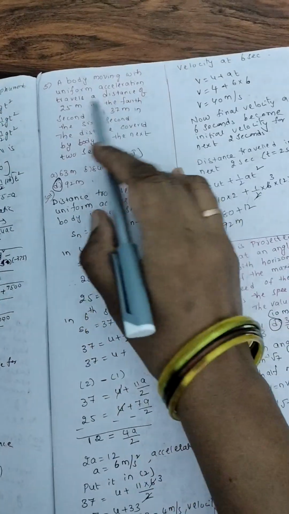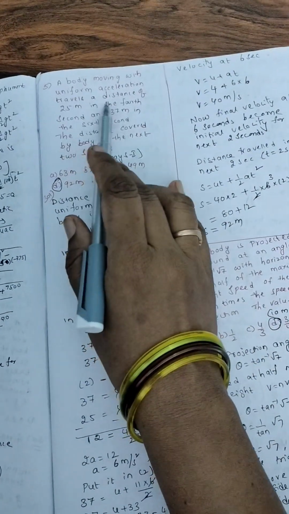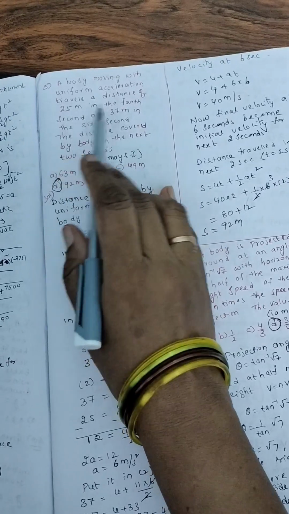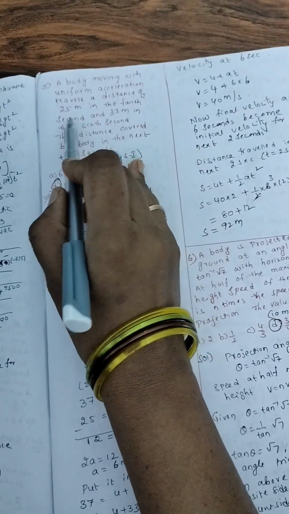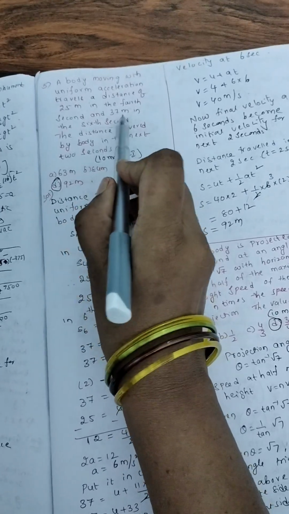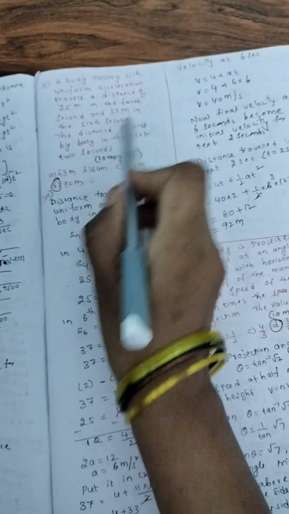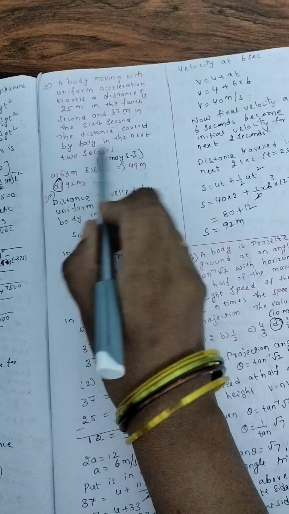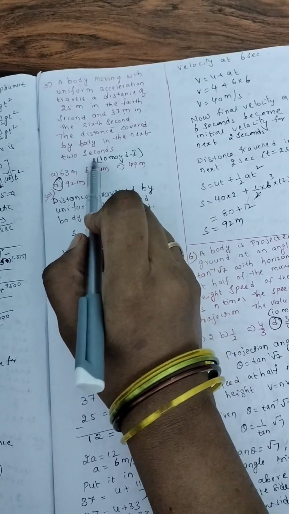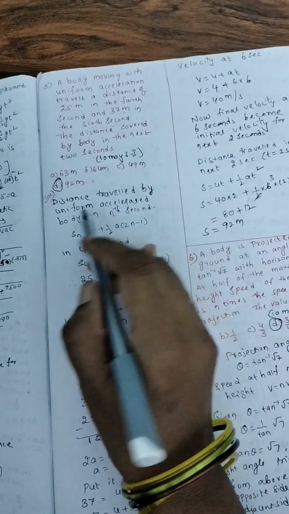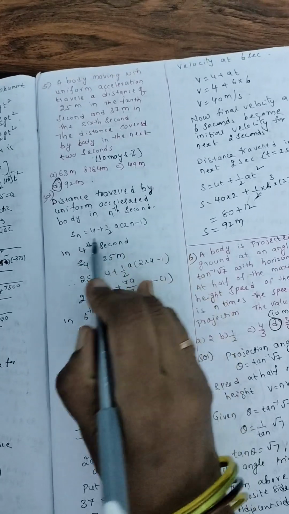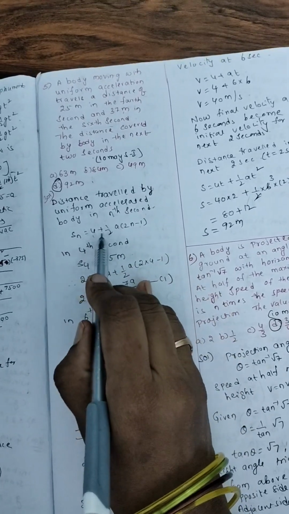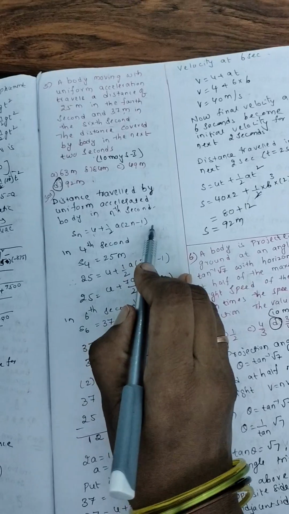A body moving with uniform acceleration travels a distance of 25 meters in the fourth second, and in the sixth second it travels 37 meters. The distance covered by the body in the next 2 seconds, he is saying, right? So the distance traveled by a uniformly accelerated body, the formula is S n equals u plus half a into 2n minus 1.